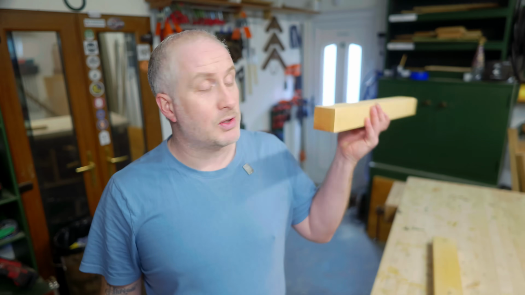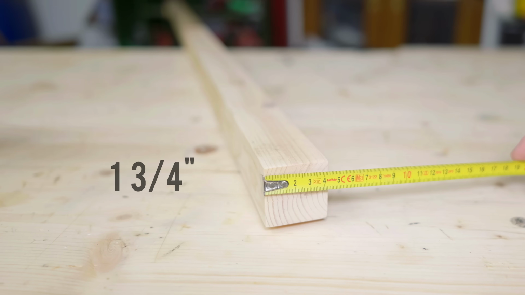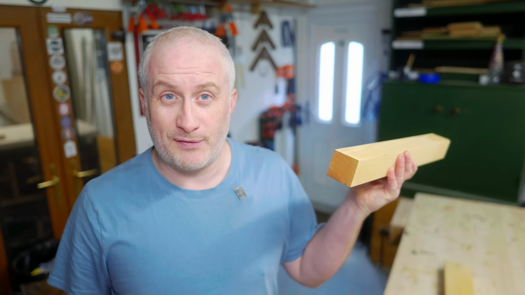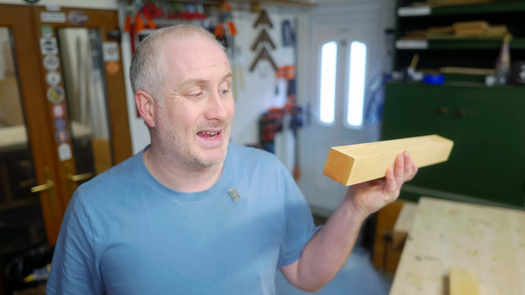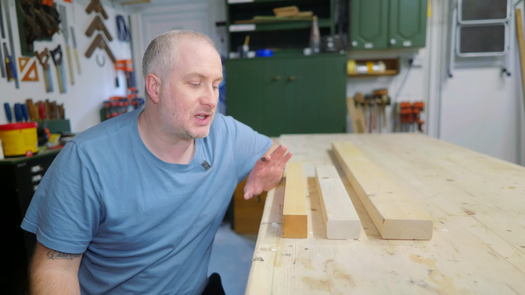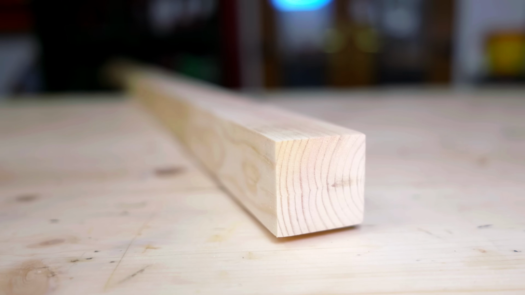So why then is a 2.4 meter length of 2x2 measuring 44 millimeters by 44 priced at around £5.71? Less timber than both the 4x2 and the 3x2, and yet it's more expensive than both. Firstly, the 2x2 is PAR, which stands for planed all round, meaning all four faces have been planed.